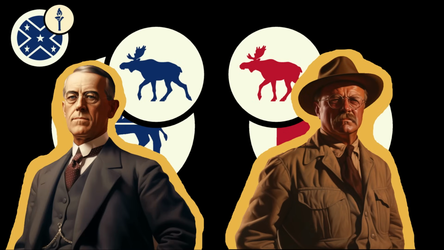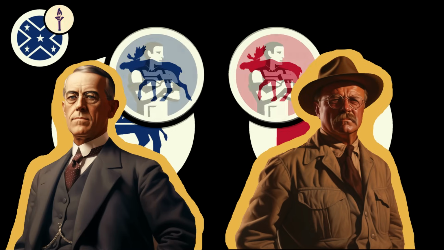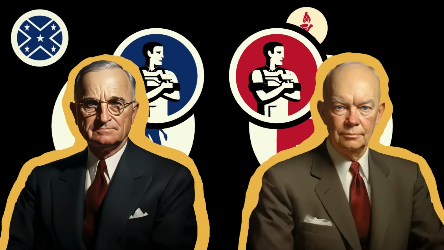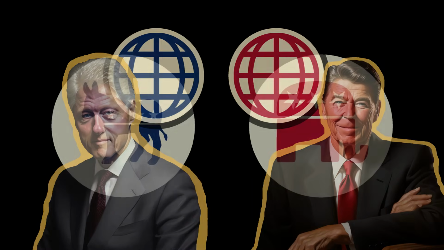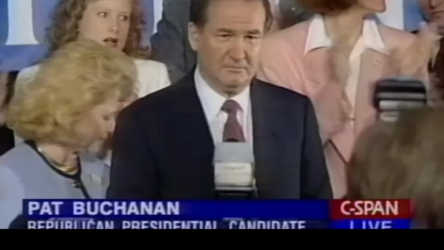Theodore Roosevelt and Woodrow Wilson were both progressives from opposing parties, but with ultimately similar policies. Truman and Eisenhower were both New Dealers, and both Reagan and Clinton have been described as neoliberals or neoconservatives. American politics always develop an establishment, but also an opposition.